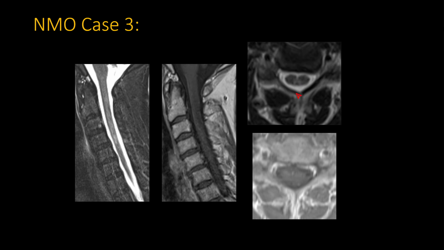So in the late stages, and then once it's no longer active, sure, NMO can start to look like other things and non-specific hyperintensities of the cord. But in the acute phase, you really gotta have longitudinally extensive myelitis in order to be considered characteristic for NMO.